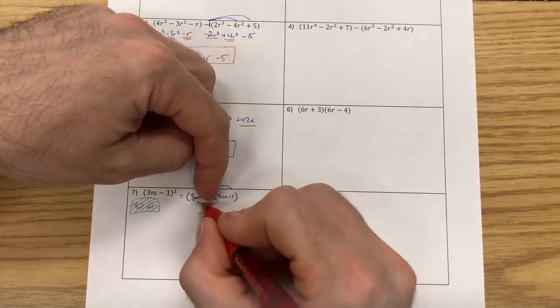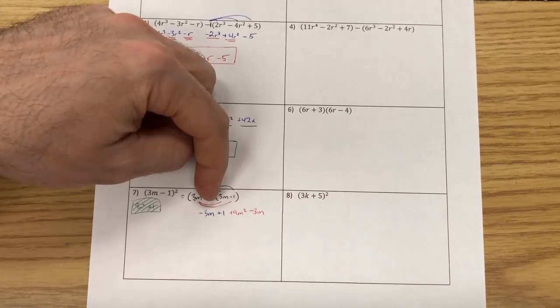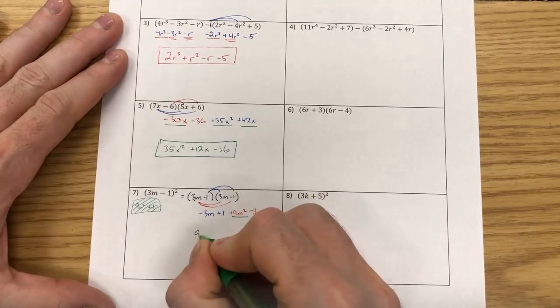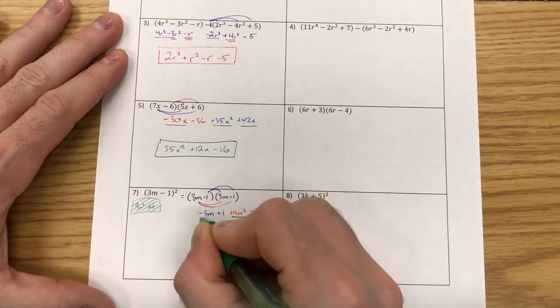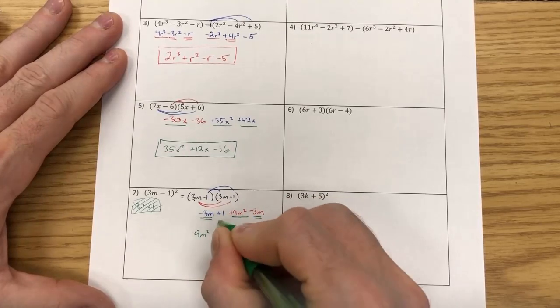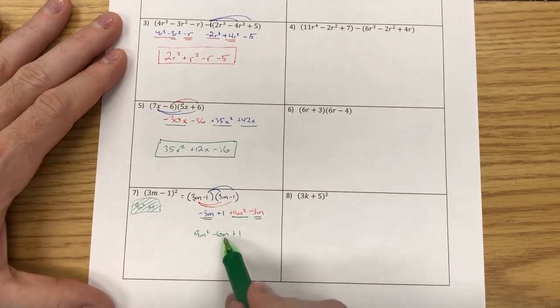Then what is 3m times negative 1? Negative 3m. And so I know that my final answer after I combine like terms is going to be 9m squared minus 3 makes minus 6m plus 1. So similar to what we would have assumed, but we would have missed the middle two terms.